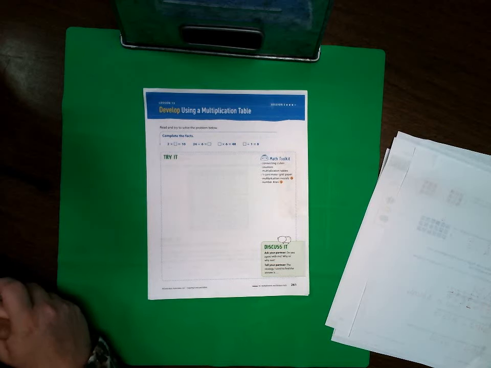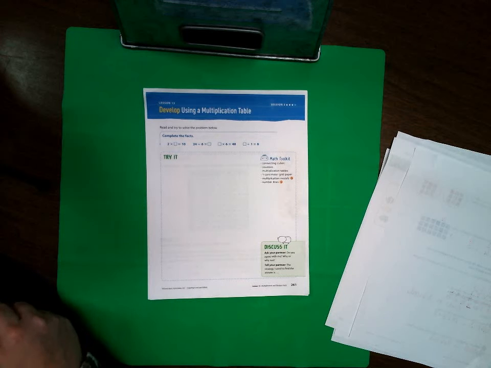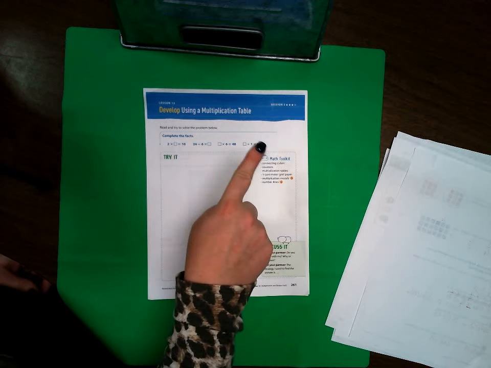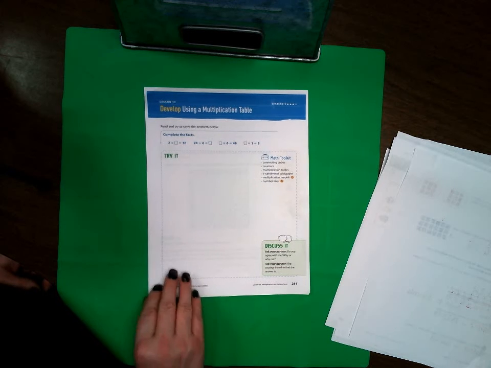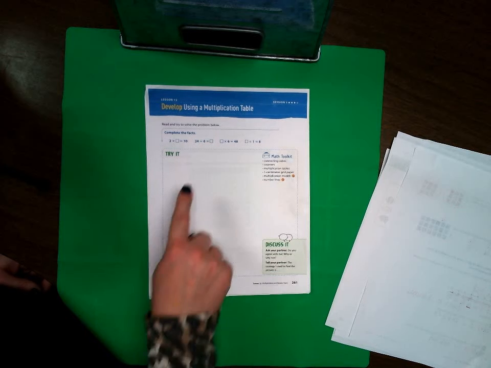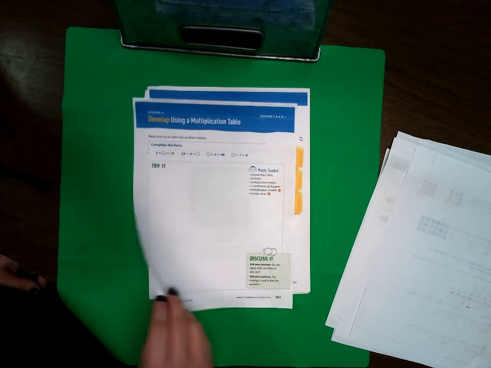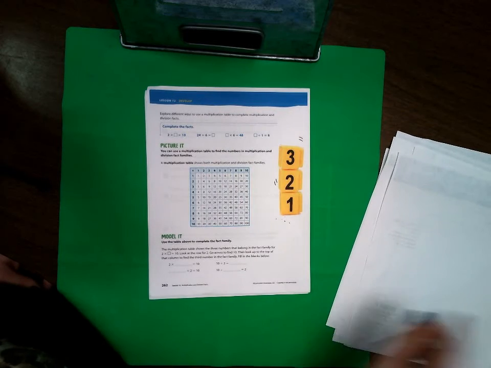This is going to be a quick video because there's really just one thing that I would like to show you from this last session. We're reviewing Lesson 12, Session 3, using a multiplication table. I hope that you found your facts for these, but we are going to go over to page 262.